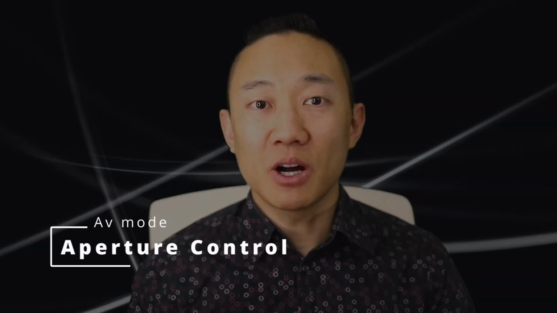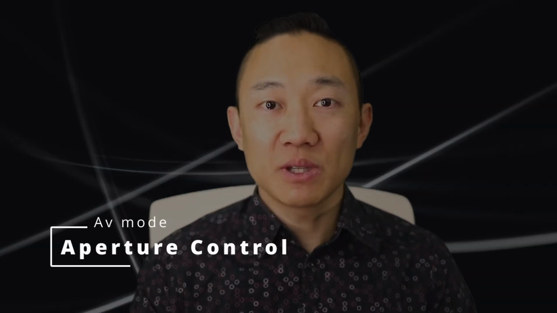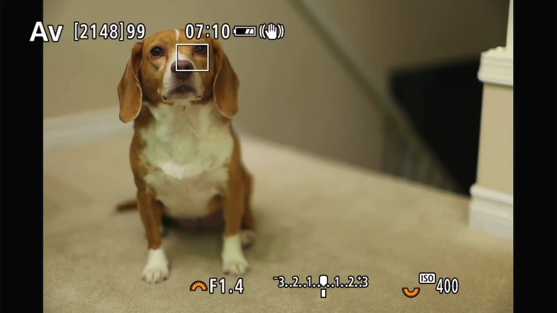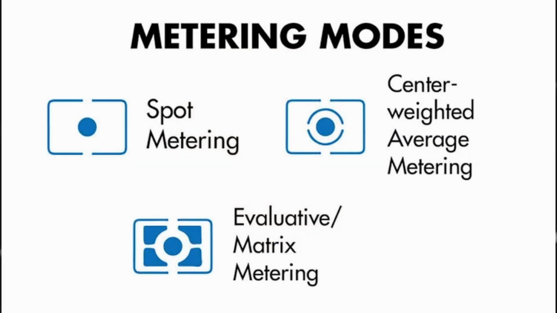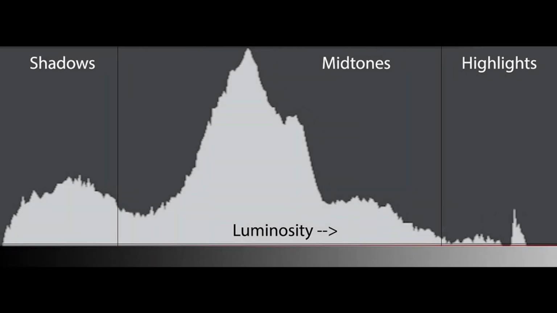The second mode is AV, which stands for Aperture Priority. In this mode, you choose the aperture and the ISO, and the camera automatically adjusts the shutter speed for you to ensure a good exposure. This mode is great for controlling the depth of field in a shot. As the photographer, you would set the aperture, telling the camera what you want the depth of field to be, and then the camera would meter the exposure using one of the camera's automatic exposure settings. Now, if you recall, we had discussed in the previous video about evaluative metering, center weight average, and spot metering, and how the camera will try to expose the area of interest as gray midtones in the histogram.